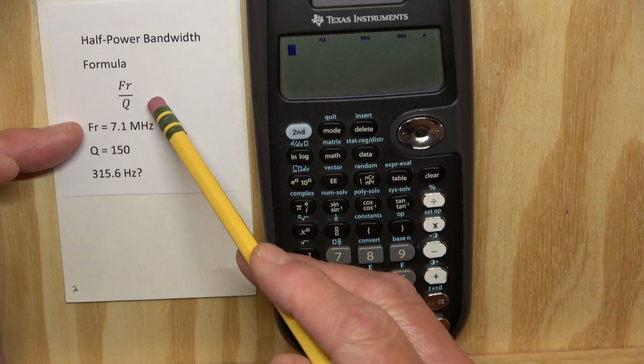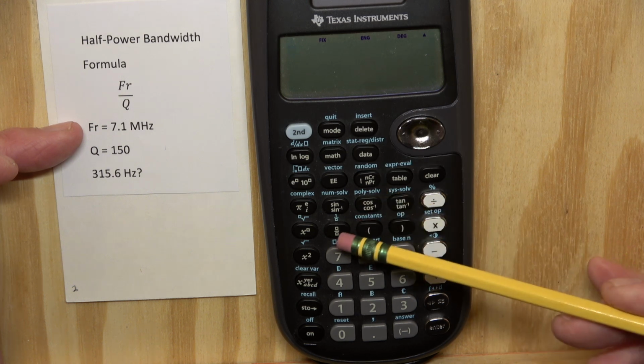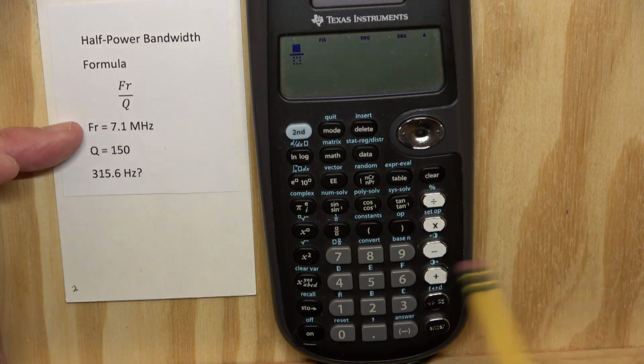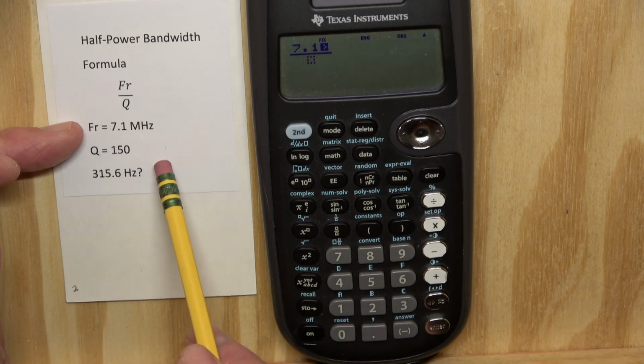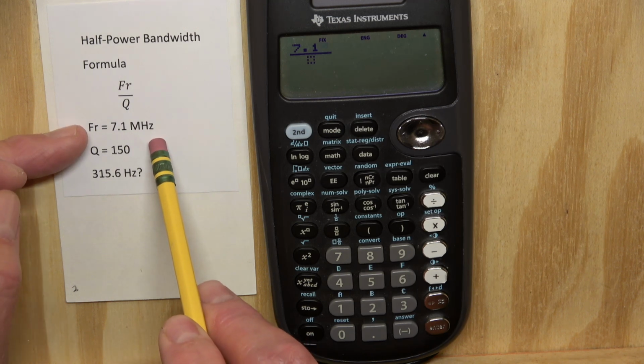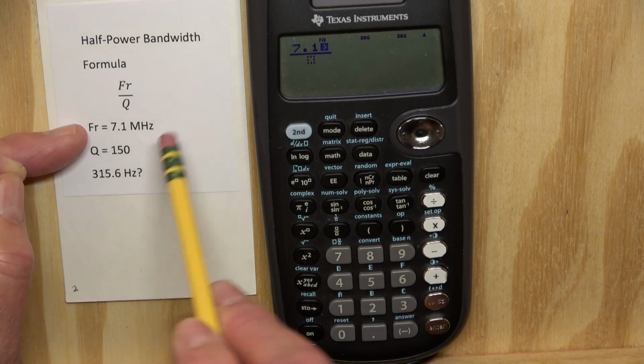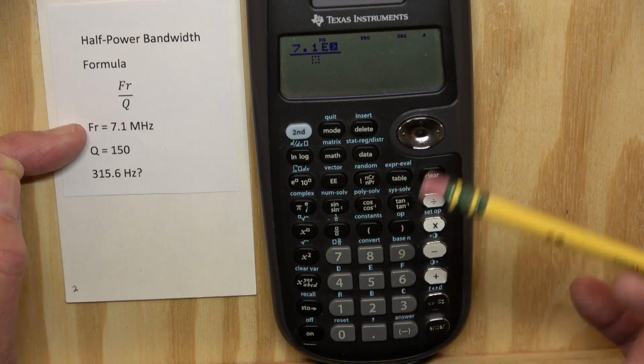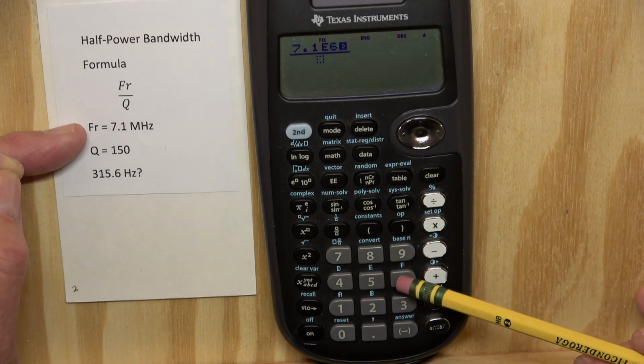So that's going to be a fraction, so we'll press the fraction key. In this case, the frequency of resonance is 7.1, but it's megahertz, so that's times 10 to the 6th. 7.1 EE, and it's positive 6, so I just put in a 6.